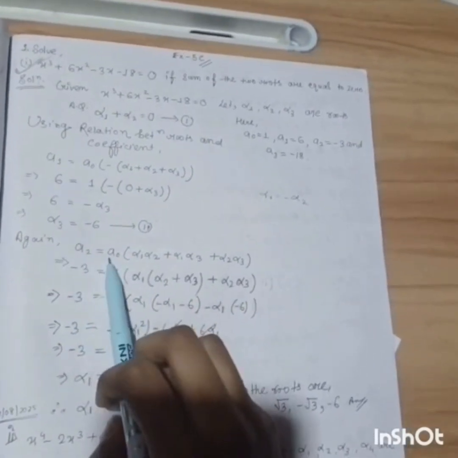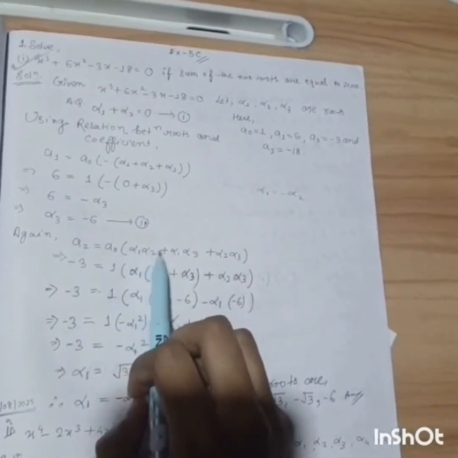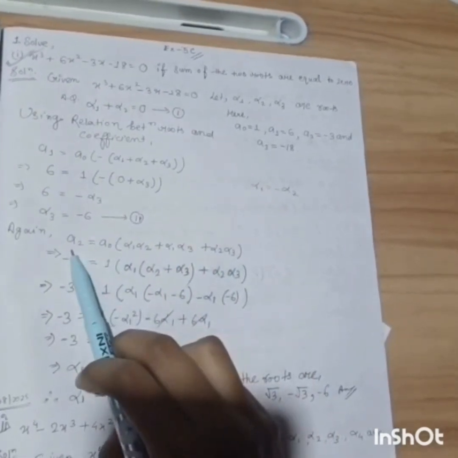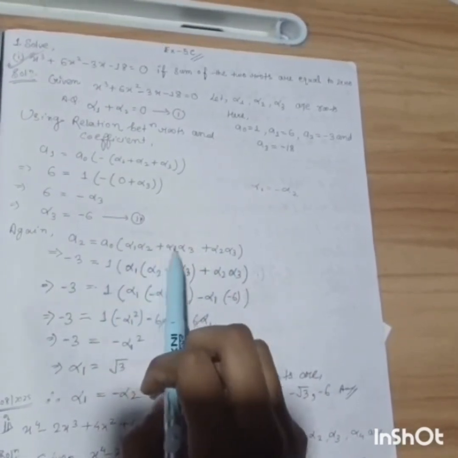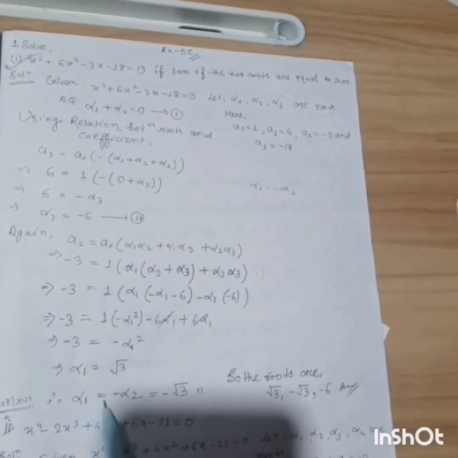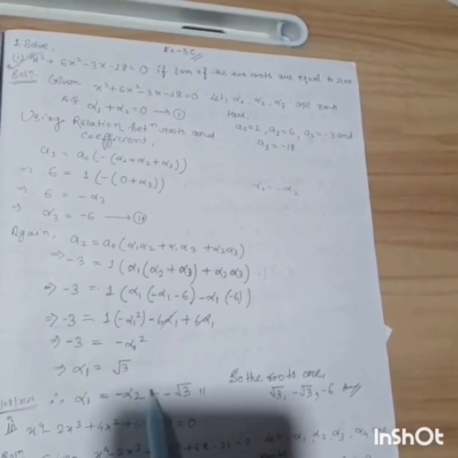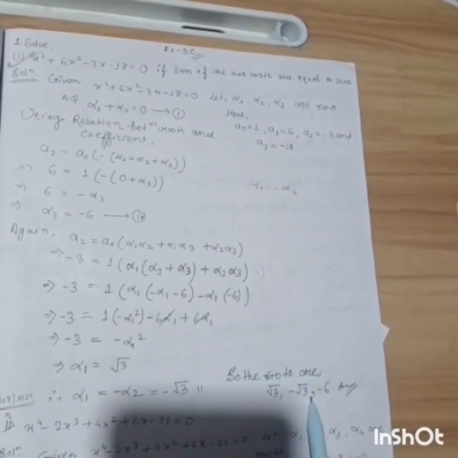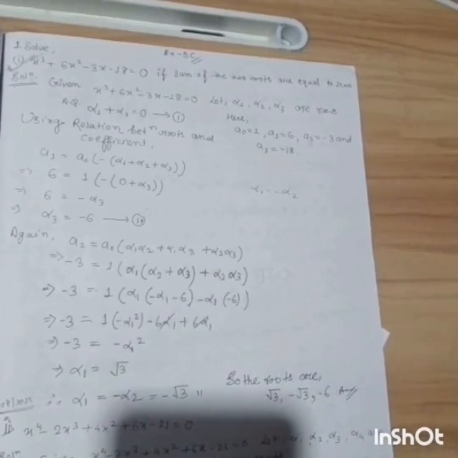Again a2 equal to a0 times (alpha 1 alpha 2 plus alpha 1 alpha 3 plus alpha 2 alpha 3). Putting the values of a2, a0, alpha 1, alpha 2, alpha 3, then alpha 1 equal to root 3. Therefore alpha 1 equal to root 3 and alpha 2 equal to minus root 3. So the roots are root 3, minus root 3, minus 6.